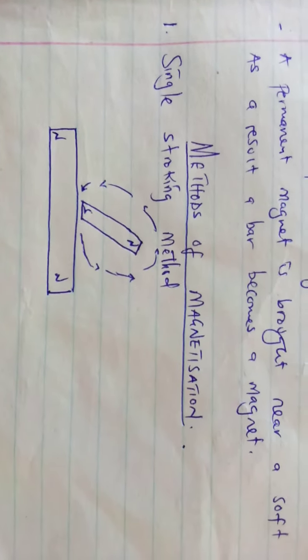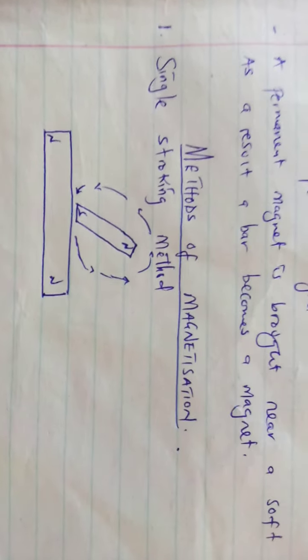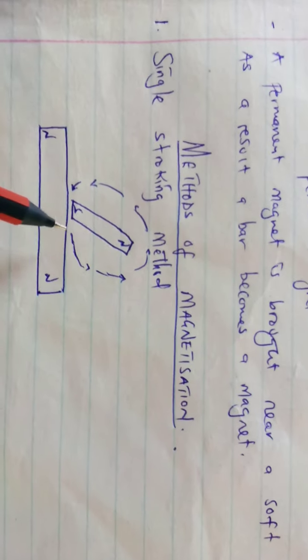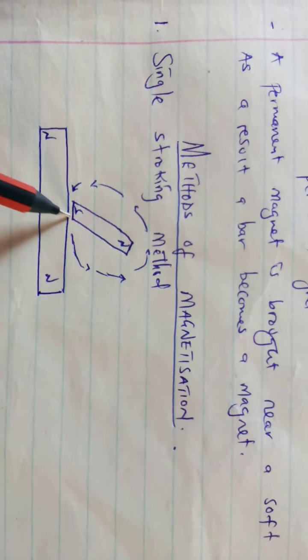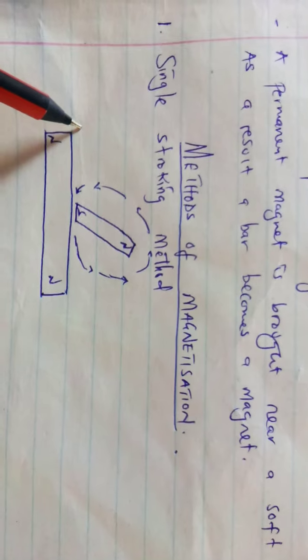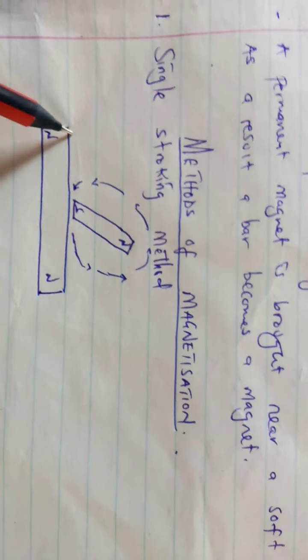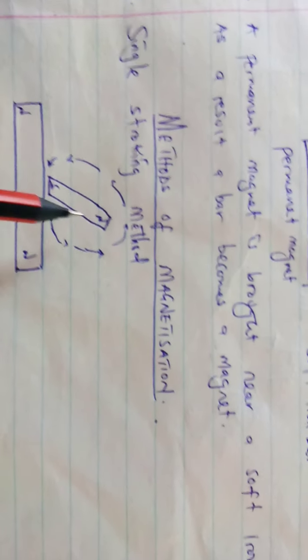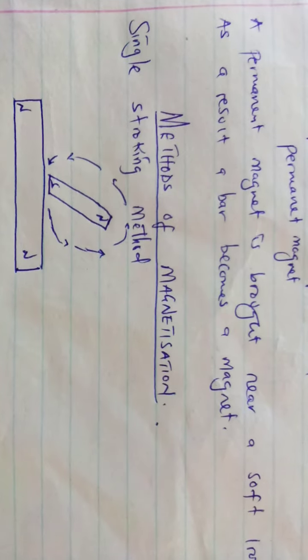So, methods of magnetization. The first method is called the single stroking method. It's from the word striking. So you stroke a magnet from here going to the other end, from here going to the other end, several times. And as you do that, this bar becomes a magnet. So this one is already a magnet, but this one is not, and you want to magnetize it. So you use the single stroking method.